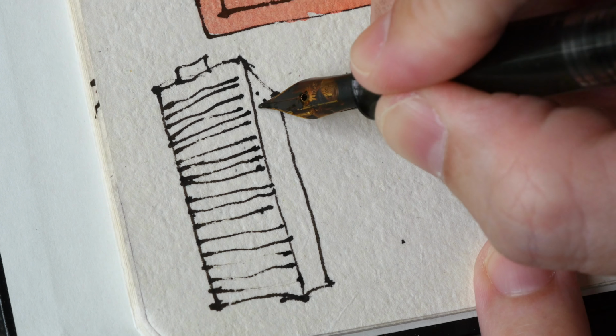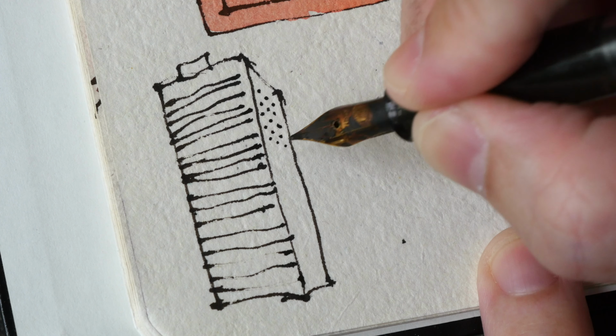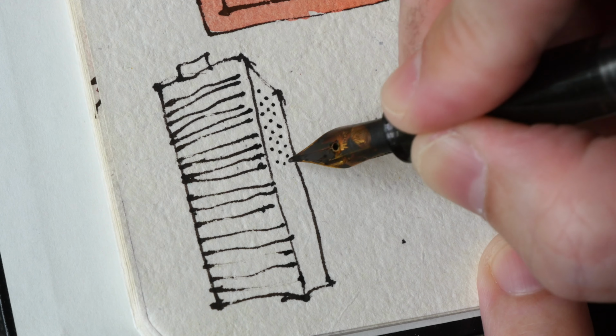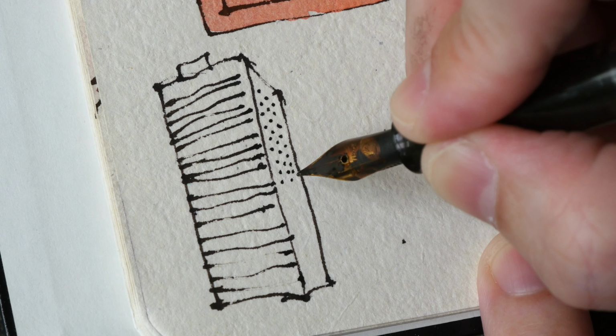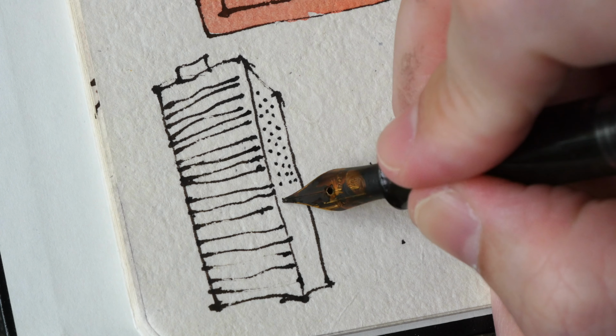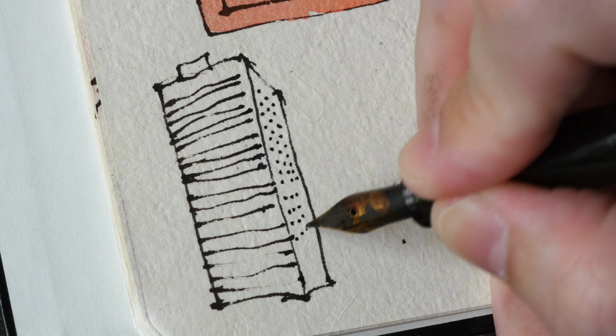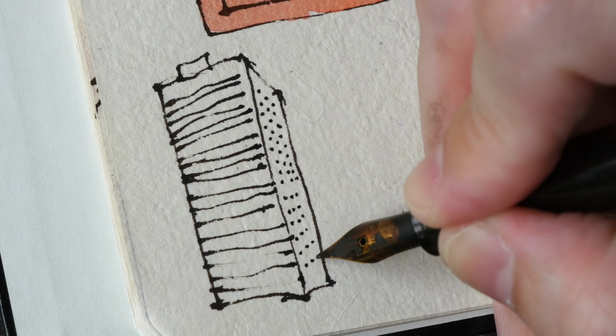Sometimes I like to use dots to represent windows. If you cannot count the number of windows, you don't have to draw all the windows. And when you're drawing dots like this by the side of a tall building, it's good to have the dots aligned properly according to perspective.